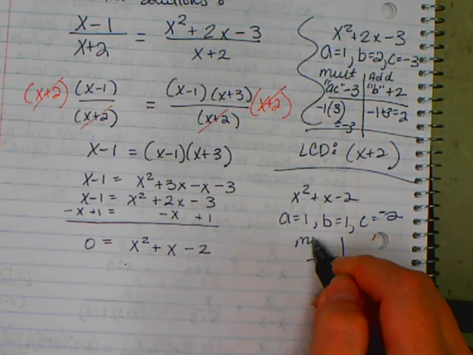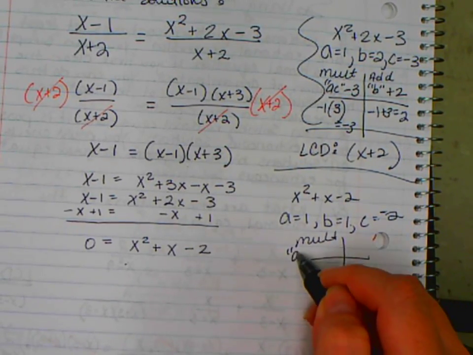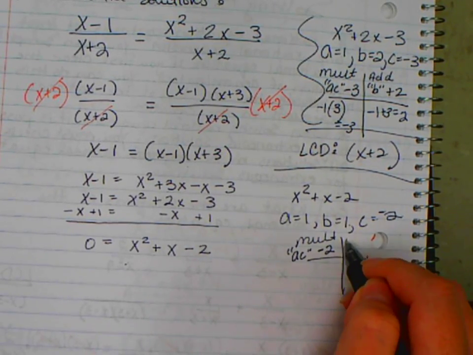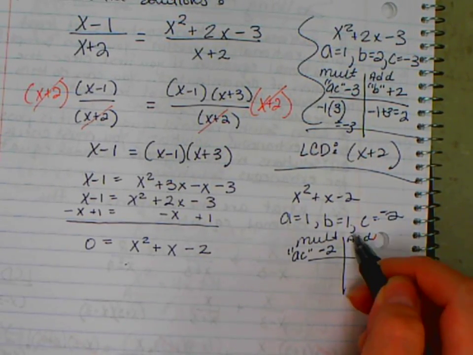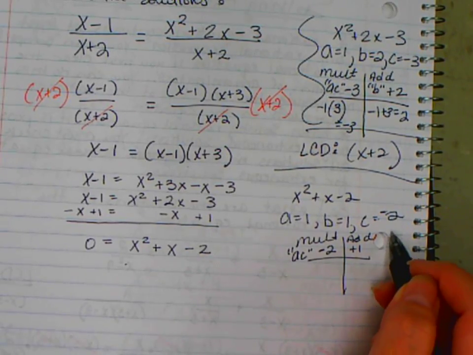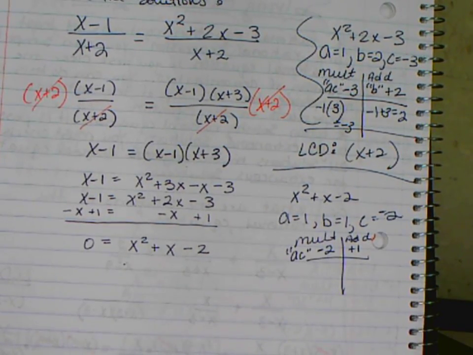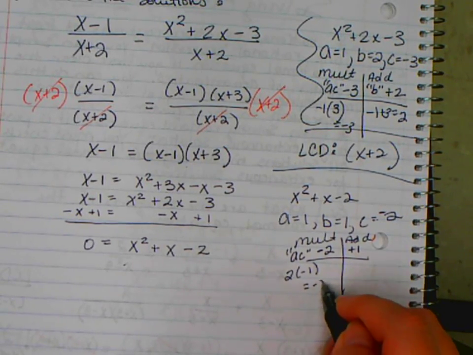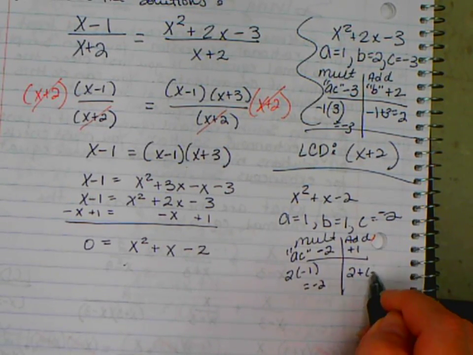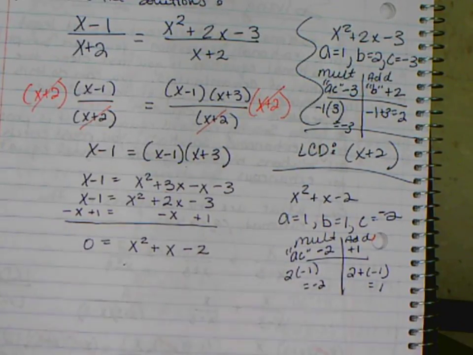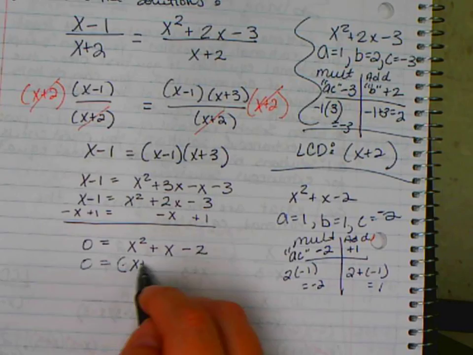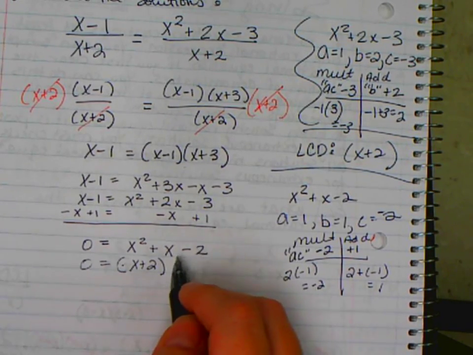So I need two numbers that multiply together to give me A times C, which is 1 times negative 2, is negative 2, and add together to give me B, which is positive 1. 2 times negative 1 is negative 2. 2 plus negative 1 is positive 1. So that works. So that's going to be x plus 2 and x minus 1.